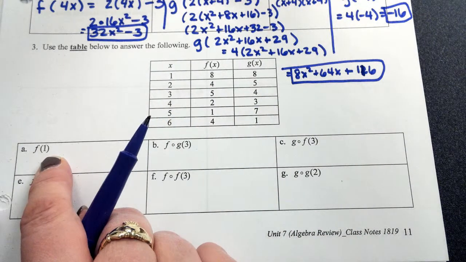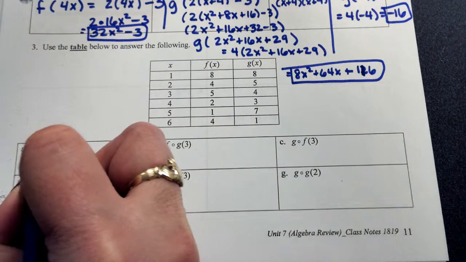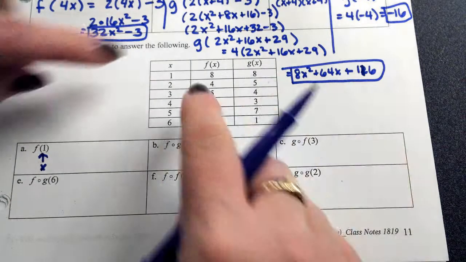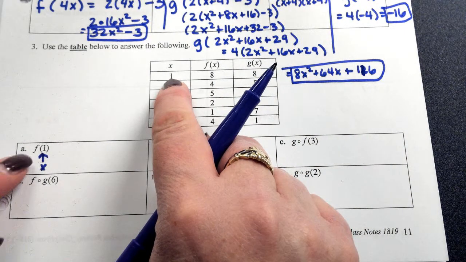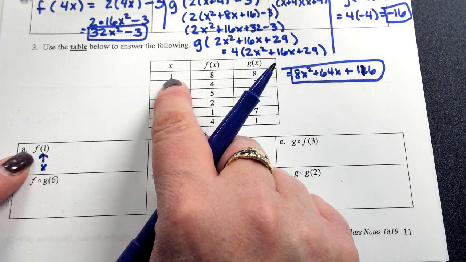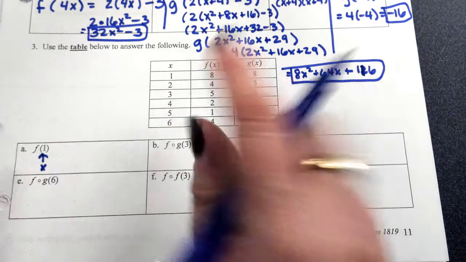So f of 1. Remember, 1 is your input. That's your x value. So when x is equal to 1, I want to find the output for function f. So what is the output for function f from the table? 8.